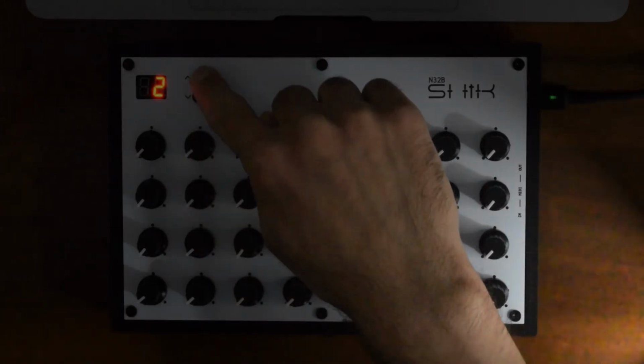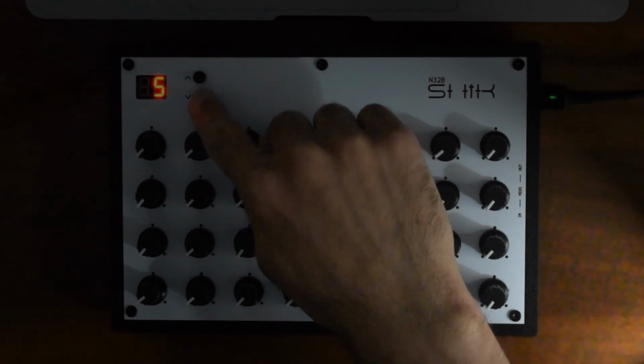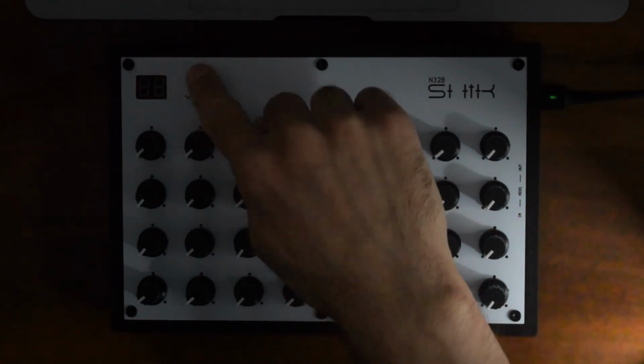Click up or down buttons to select the global MIDI channel. Keep clicking up or down to cycle in a loop between all channels.